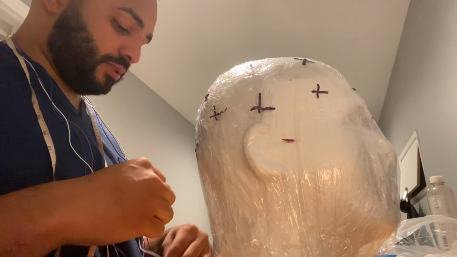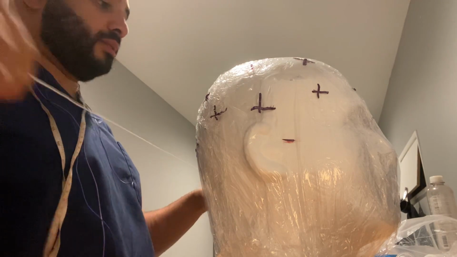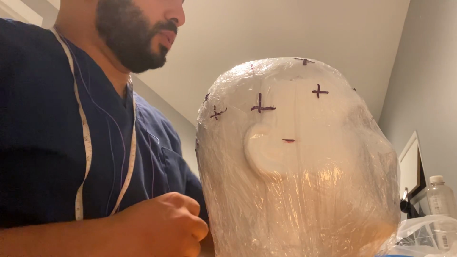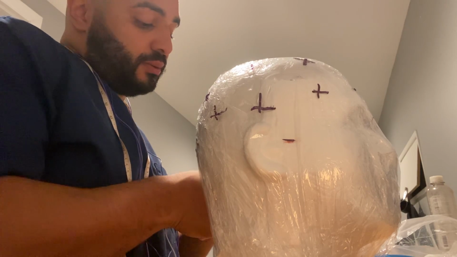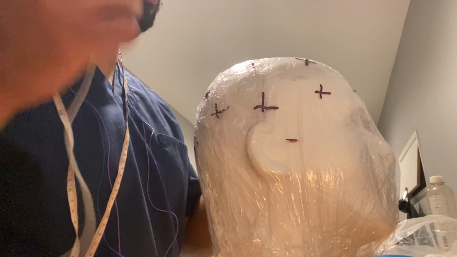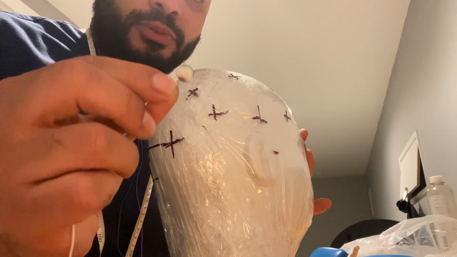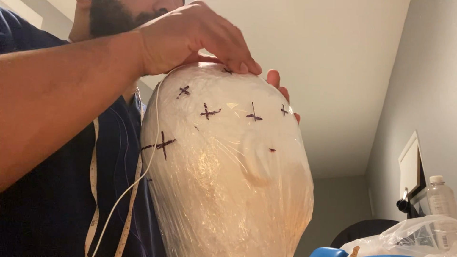Now I'm going to take my first electrode. I'm going to dip it in the 10-20 conductive paste, which will increase the conduction of the brain waves to the electrodes. I'm going to take a scoop of ice cream, one scoop, place it here on my FZ.